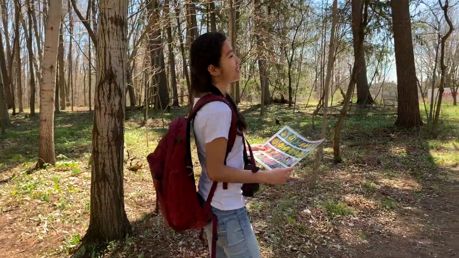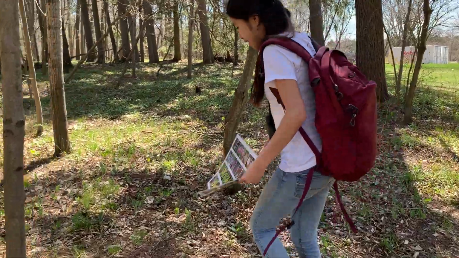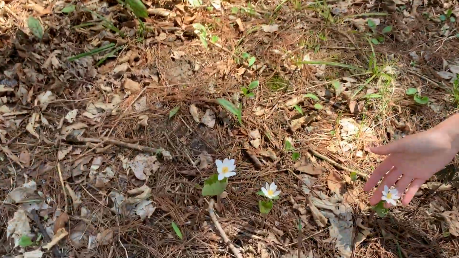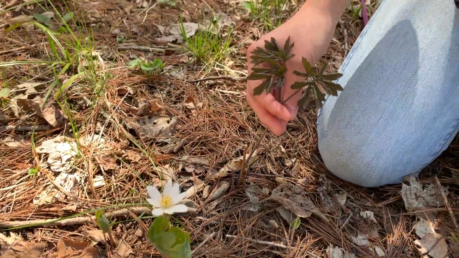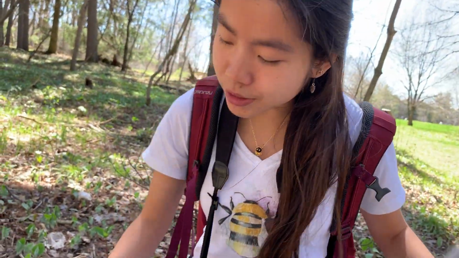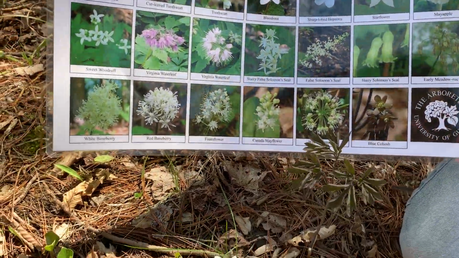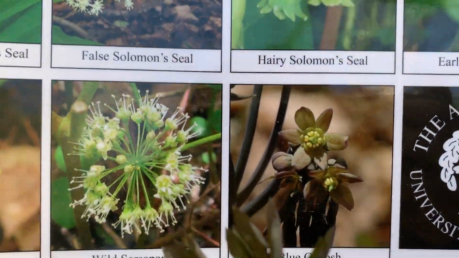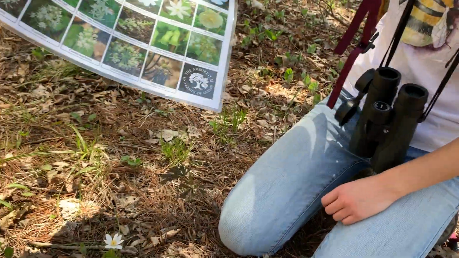I think I see another one over here. So this one is pretty. So there's two here. This one we've already met, so this is the bloodroot from a little bit earlier. But this one is kind of new. This is not quite flowering yet, so it might be tricky to match it up, but you can do it based off color. I think a lot of the ones on that sheet here are white, except for this one right here. Yep. Blue cohosh. Yeah, so this is blue cohosh. It hasn't quite flowered yet.